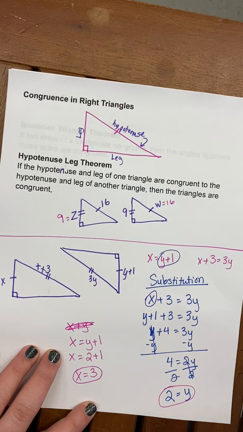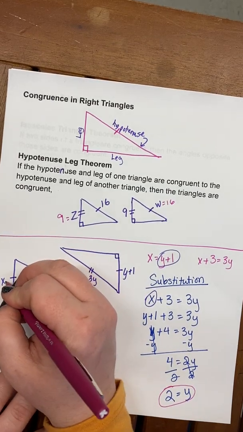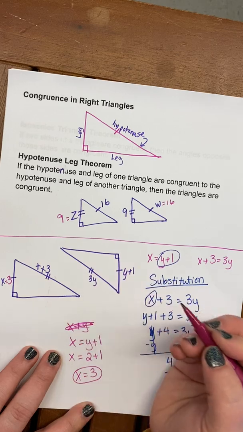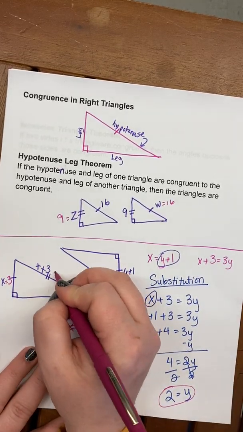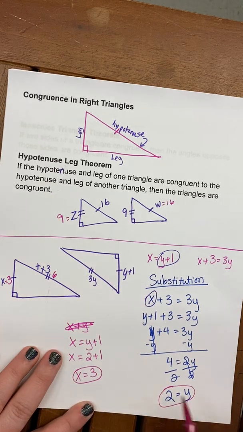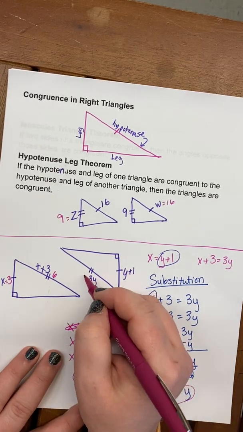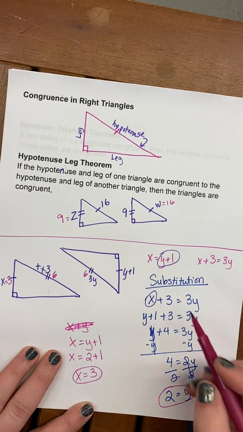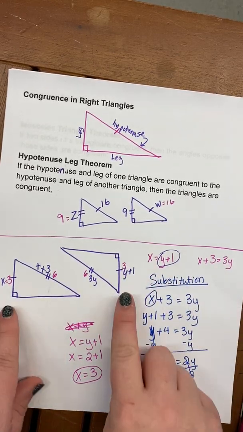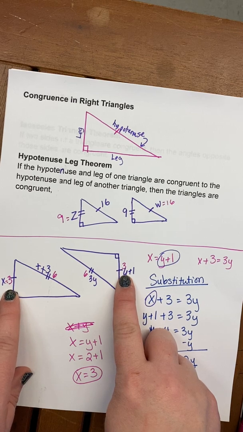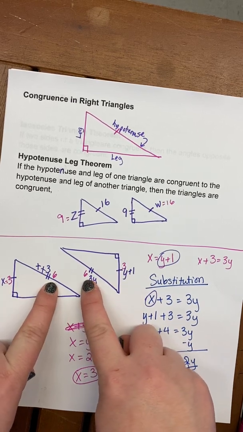Just for the kick of it, I'm going to fill that in here. Okay, this side is 3. X plus 3, 3 plus 3 is 6. 3 times y is 6. And y plus 1 is 3. It worked out. My legs are 3. My hypotenuse is 6.